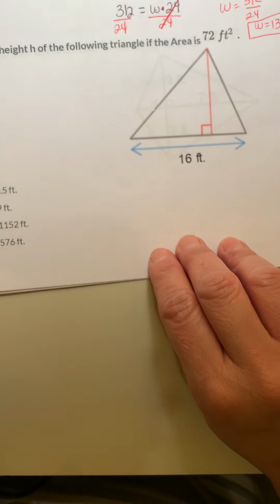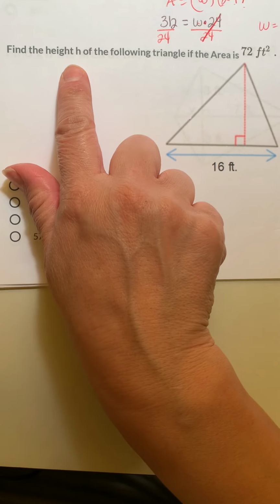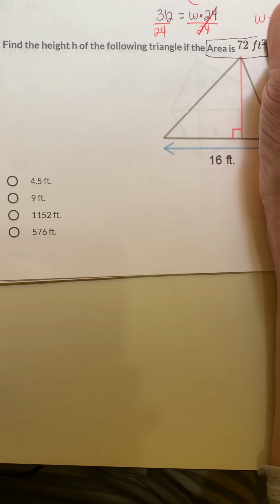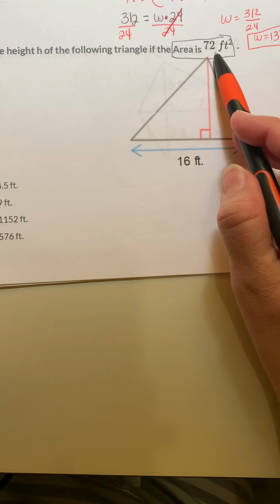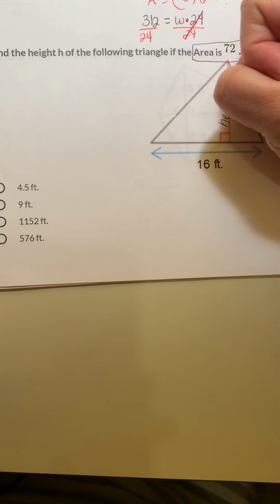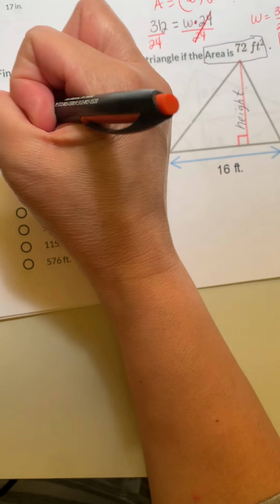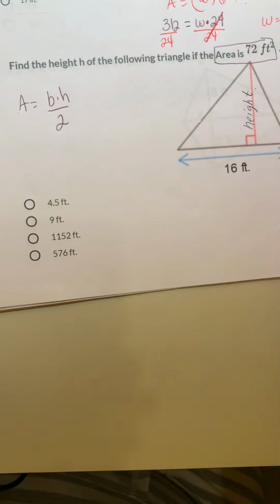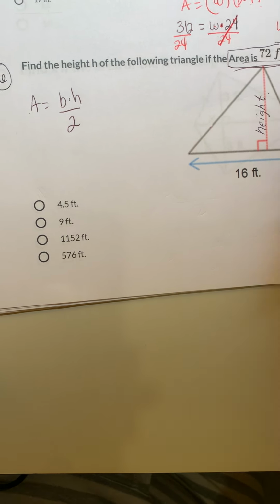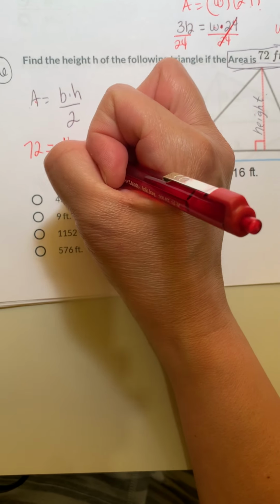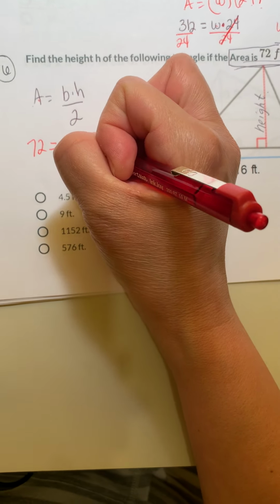Okay, let's do this next one here. All right, this one says, find the height h of the following triangle if the area is 72 feet. So my area, again, they're giving you the answer, so you're going to use algebra skills. My area is 72 feet, and I have my base, and I want to find my height. So the area of a triangle is base times height divided by 2, right? So for the A, I'm going to put 72 equals, base is 16, so 16 times something, I don't know what that is. I'm going to put an H, divided by 2 equals 72.